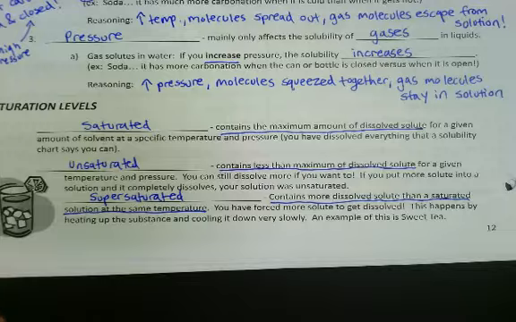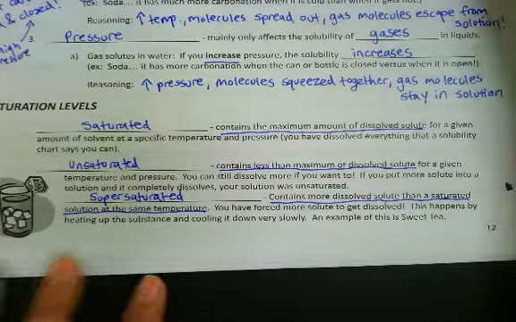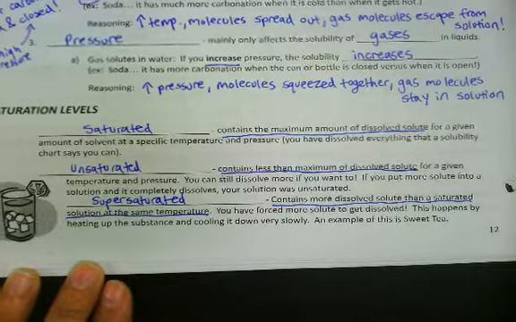Typically, if you're making traditional southern sweet tea, you'll heat it up, you'll dissolve a whole bunch of sugar in it, and then you'll cool it down very slowly, and that's how you get it so sweet, is we essentially have a supersaturated solution on our hands with a ton of sugar dissolved in it. So those are our three terms.